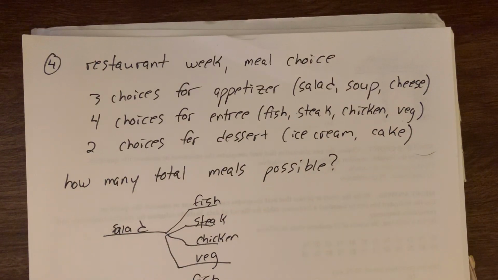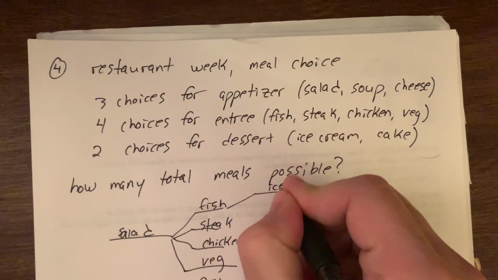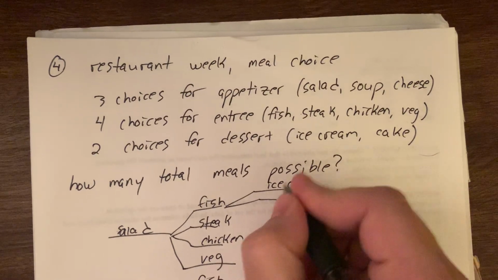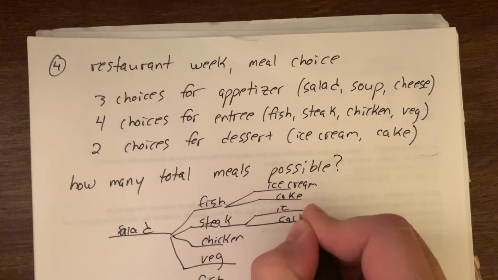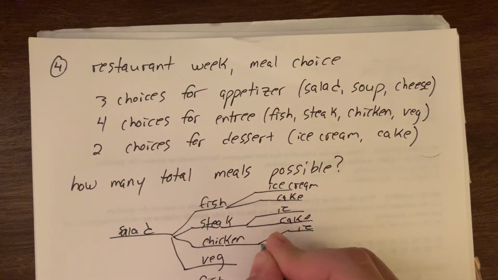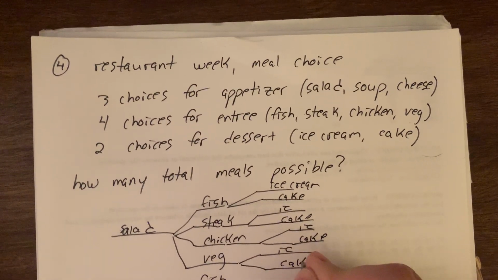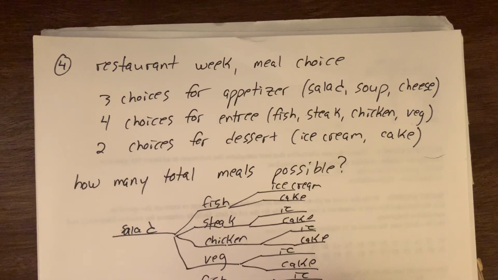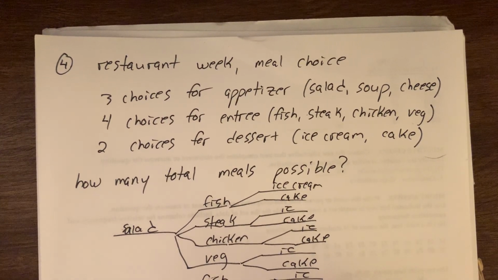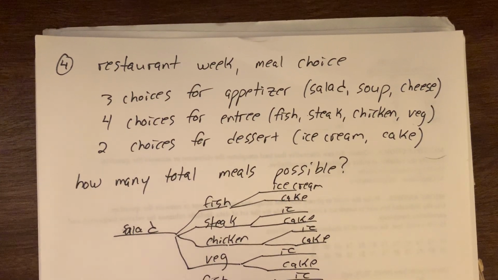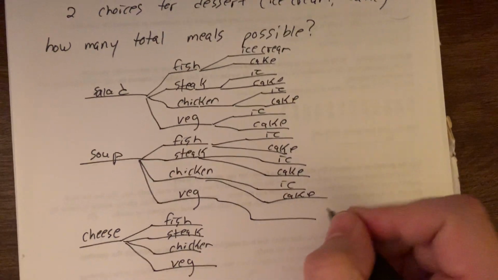but now every single one of them has their 2 options for dessert. Ice cream and cake. Ice cream and cake. Ice cream, cake, ice cream, cake, and all these people down here. I apologize that my tree diagram got a little messy, and that's typically what happens. But it'll still serve our point in just another moment when we get to the very end.